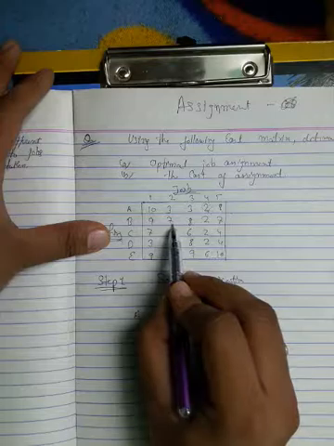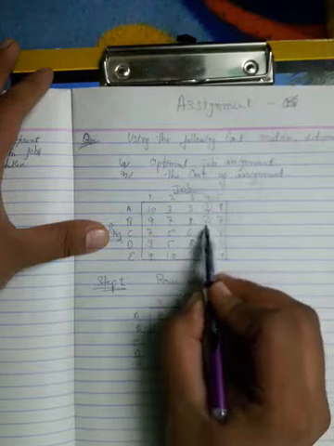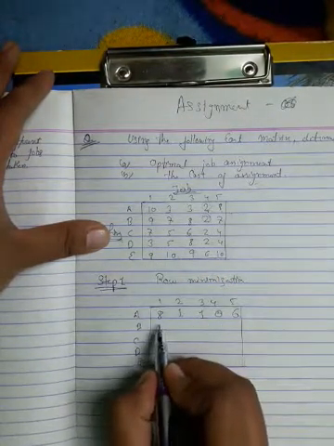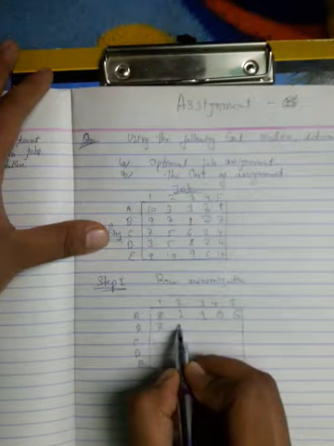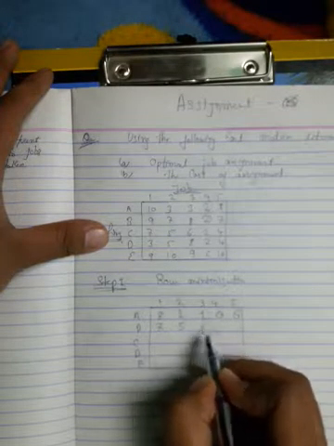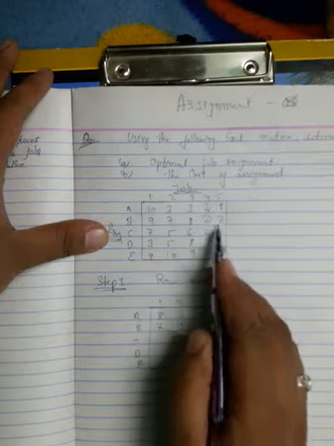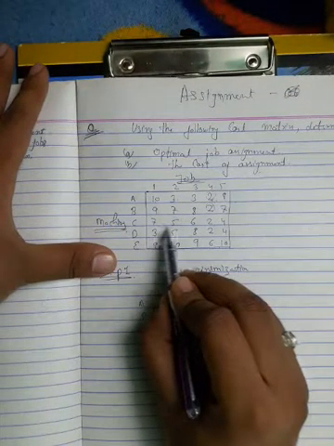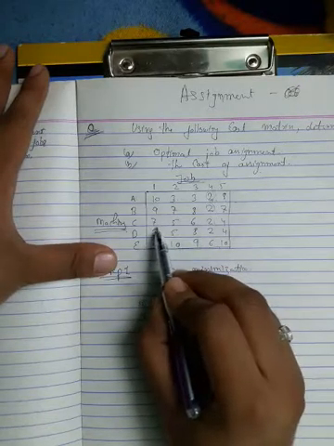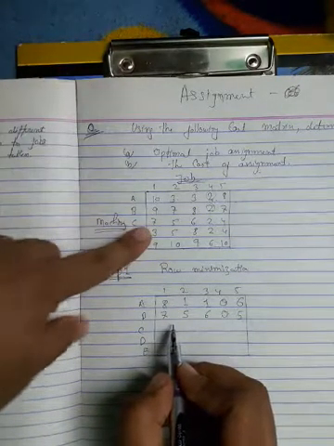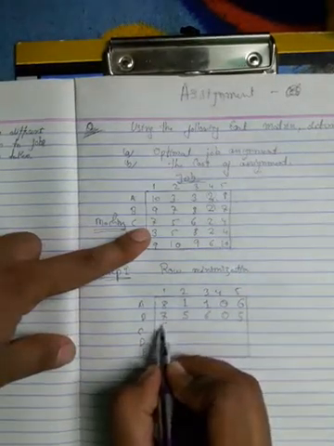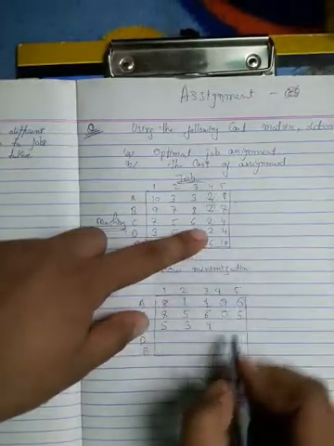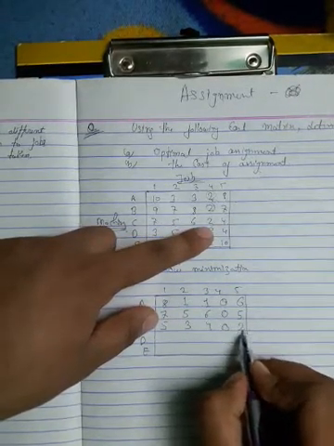In the next row, the minimum value is again 2. Now you have to subtract this minimum value from each element of that row. So 9 minus 2 is 7, 7 minus 2 is 5, 8 minus 2 is 6, 2 minus 2 is 0, and 7 minus 2 is 5. Again go for the next row. Next row again has a minimum value of 2, so subtract it from each element. So 7 minus 2 is 5, 5 minus 2 is 3, 6 minus 2 is 4, 2 minus 2 is 0, 4 minus 2 is 2.